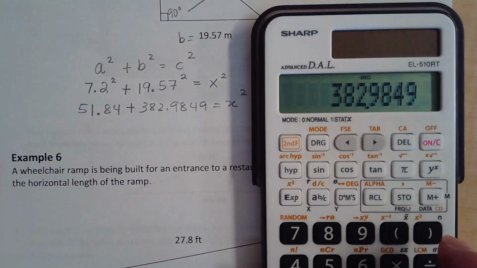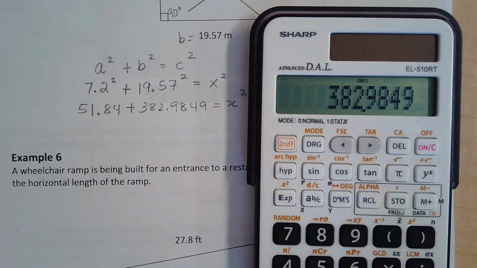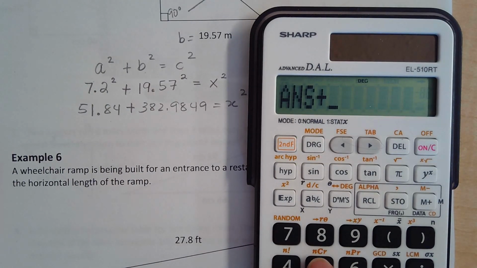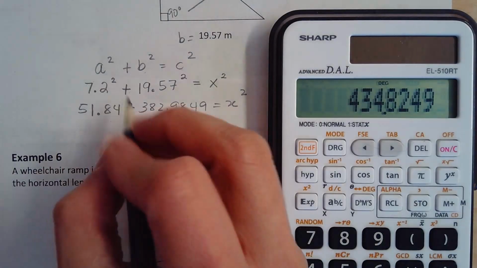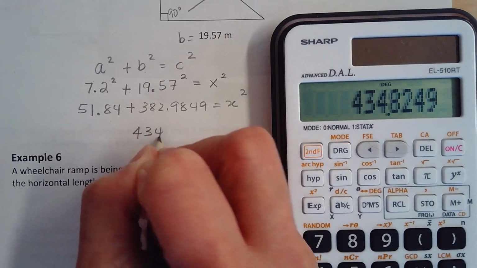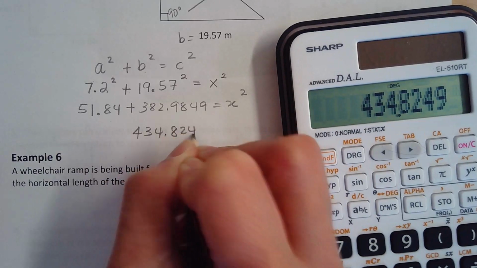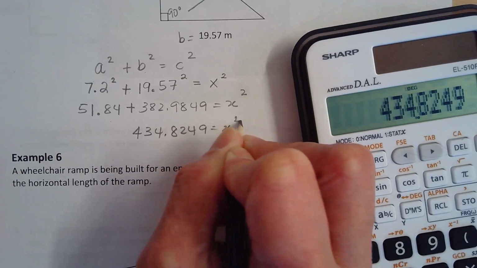Equals, okay, so I got that already on my screen, so I can just go plus 51.84, 434.8249 equals X squared.